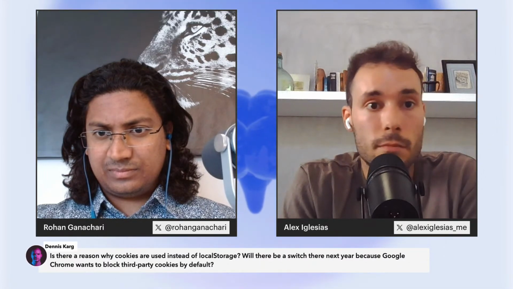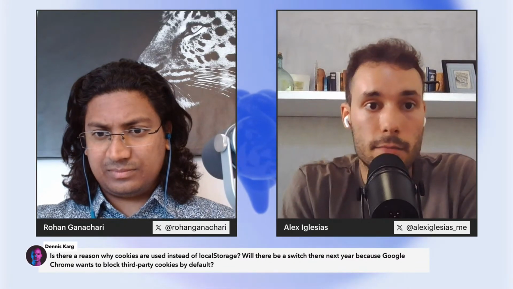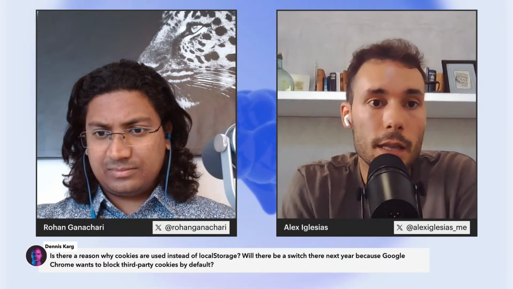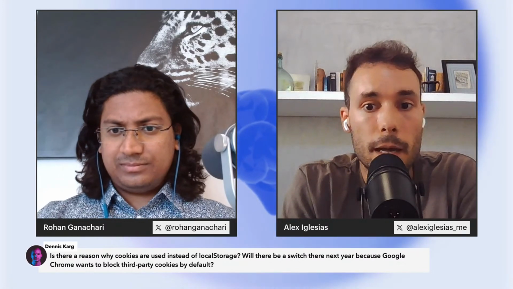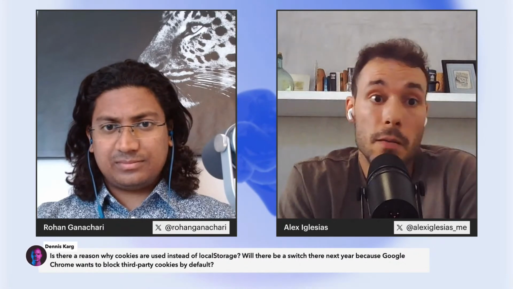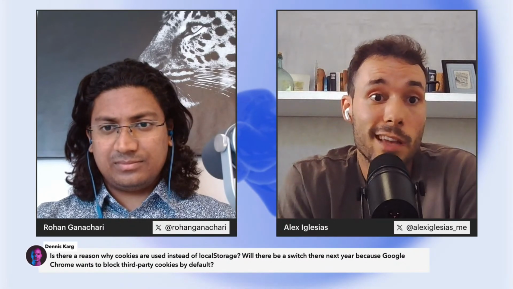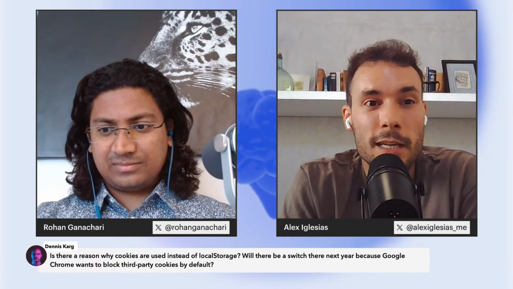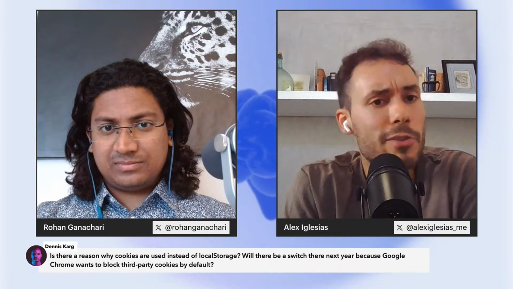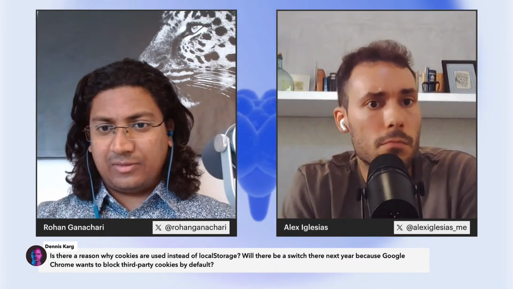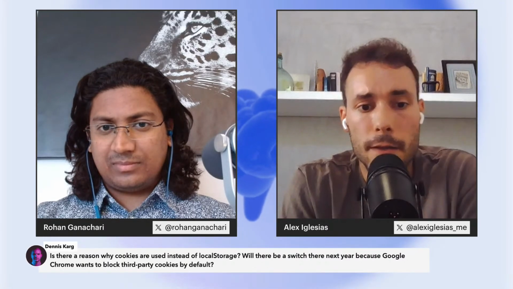As I mentioned before, we plan to iterate as much as people want on the platform. If there are a lot of people asking for local storage, maybe we'll think about it and add support for it. So no real reason, it's just that it's convenient. So far, we haven't seen many use cases for local storage, but we can absolutely consider it.